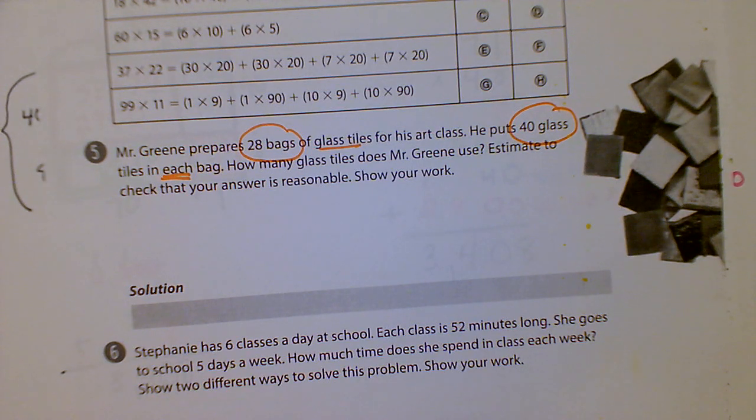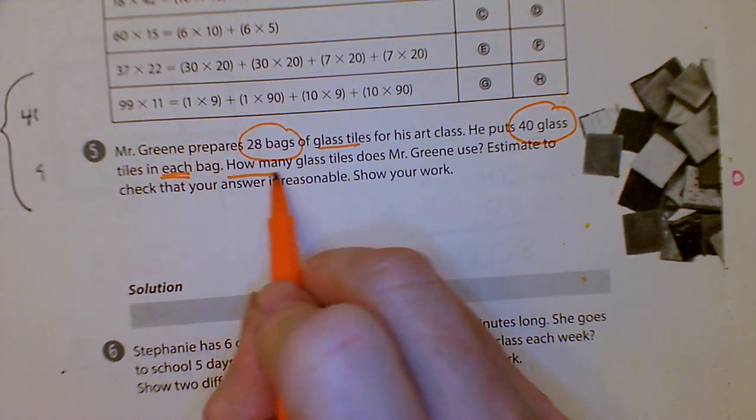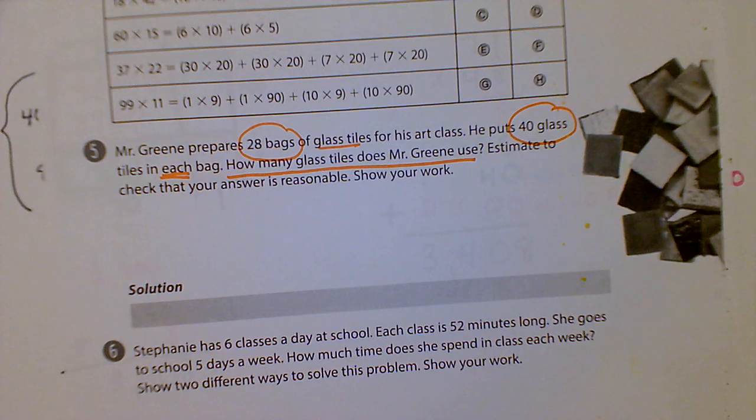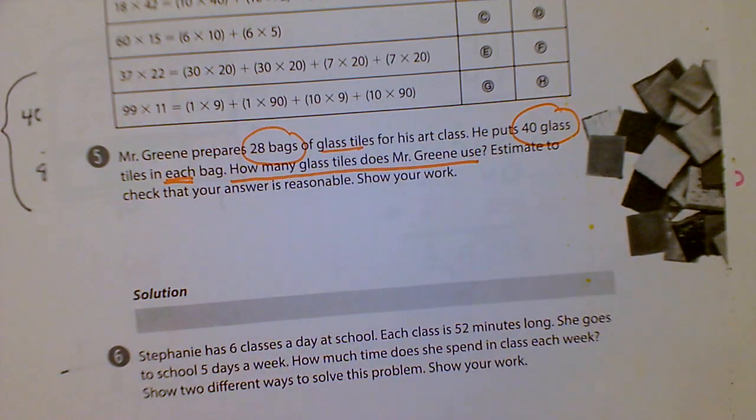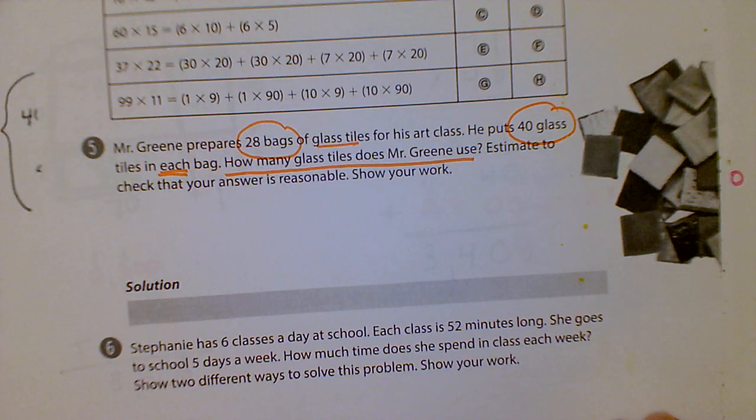If I want to know how many glass tiles Mr. Green uses, the total number of tiles he's using, I'm going to have to multiply these two numbers. Again, imagine you have 28 bags, so you'd have 40 plus 40 plus 40, because each bag has 40 tiles in it. You'd have 40 plus 40 plus 40, 28 times. So 40 28 times, or 28 times 40. Let's go ahead and set this up.